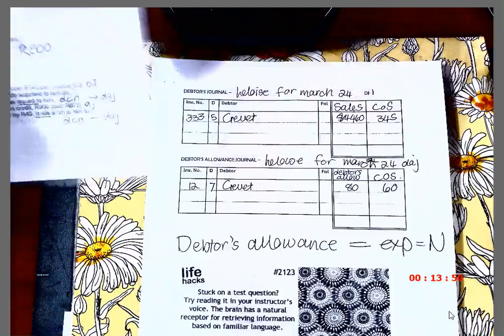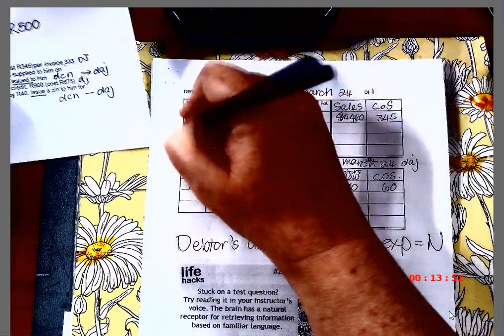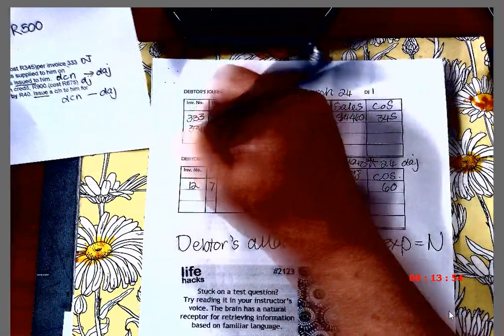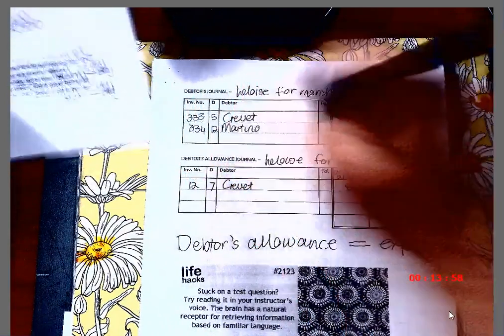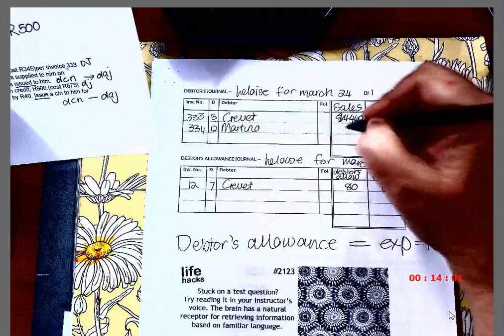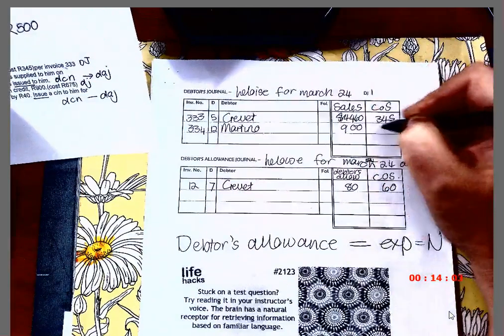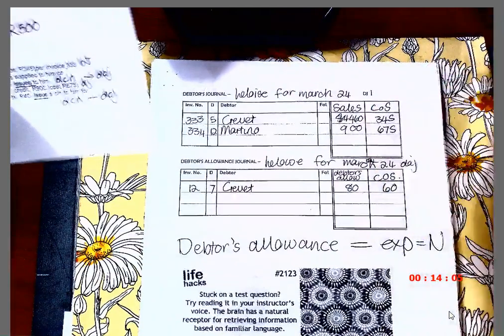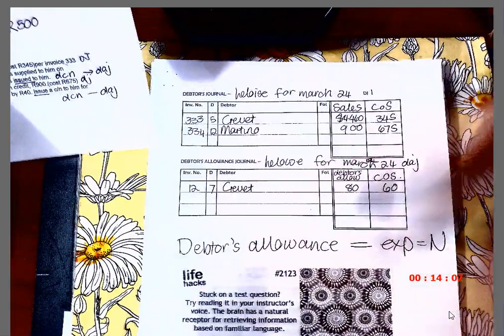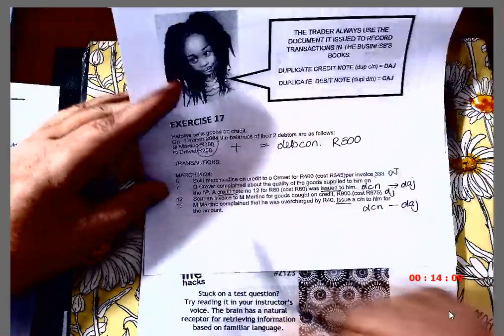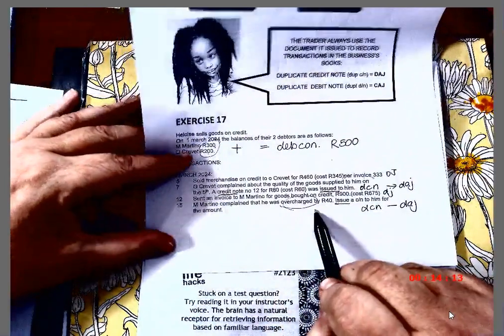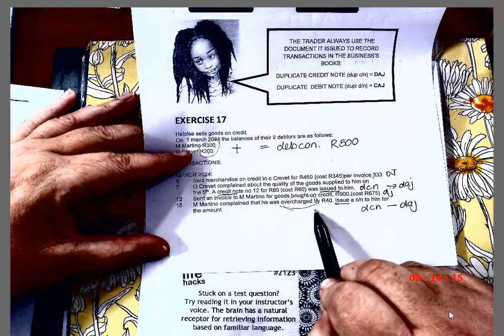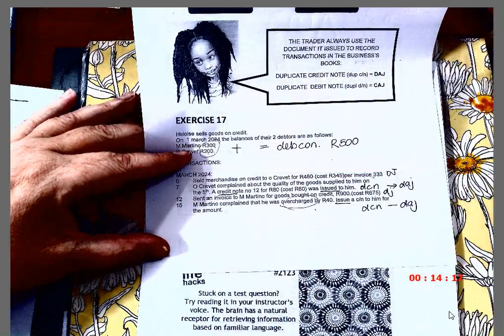Next one, the 12. So now it just follows. I have Martino, and Martino buys credit 900, cost 675. But now I want you to see number 15. Martino complained he was overcharged. Can you see here? He doesn't give the goods back. We're just going to make the sales price less.